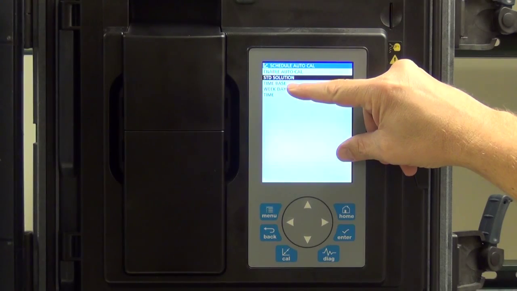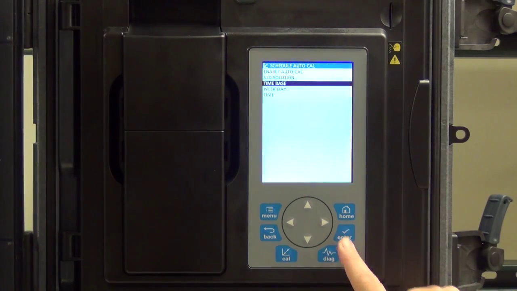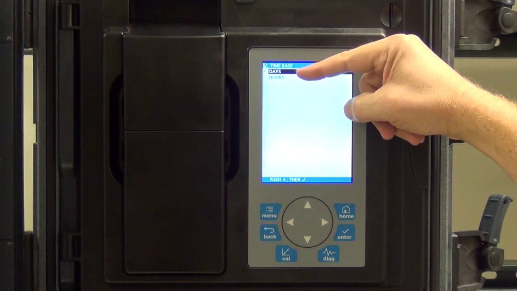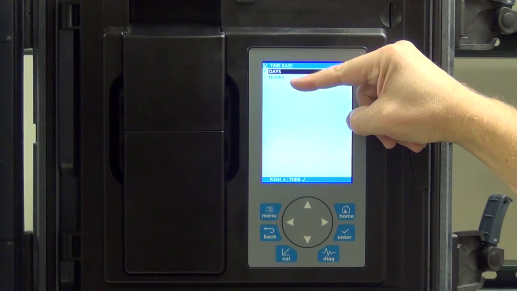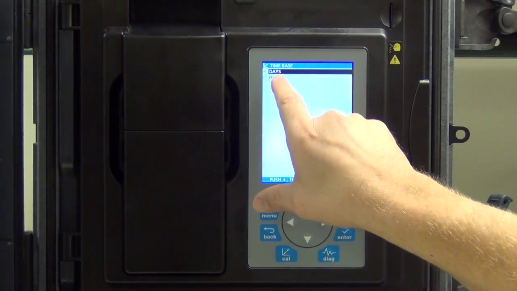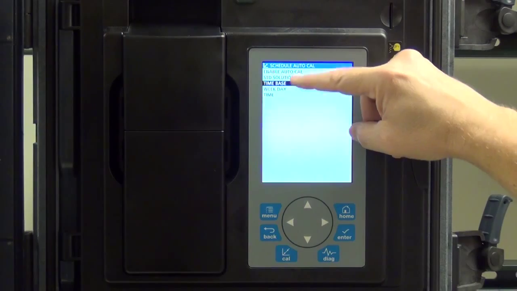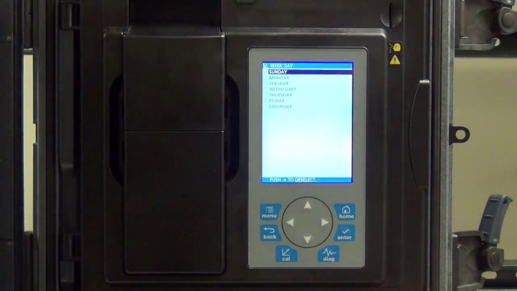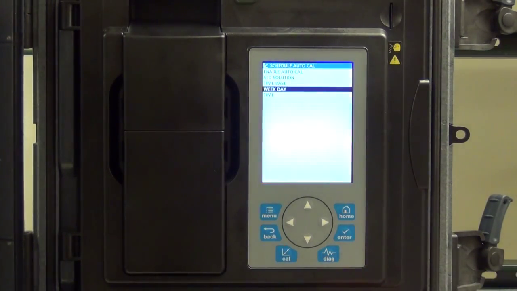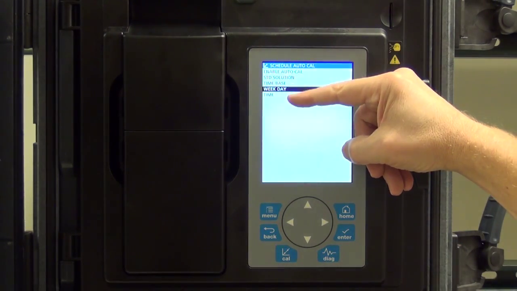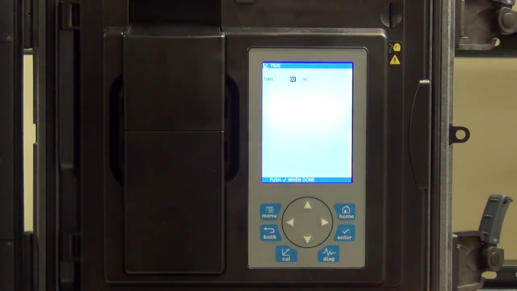The auto calibration can be set up on 2 different time bases. Either by days of the week, the default being Sunday, or we can change it to a number of hours. Notice it's currently set to days, and we have a weekday set up where we can choose the days of the week that the calibration is performed. So Sunday is default. Also, if you're doing it by days of the week, you have the ability to choose the time at which the calibration is performed. The default is 2 o'clock in the morning.